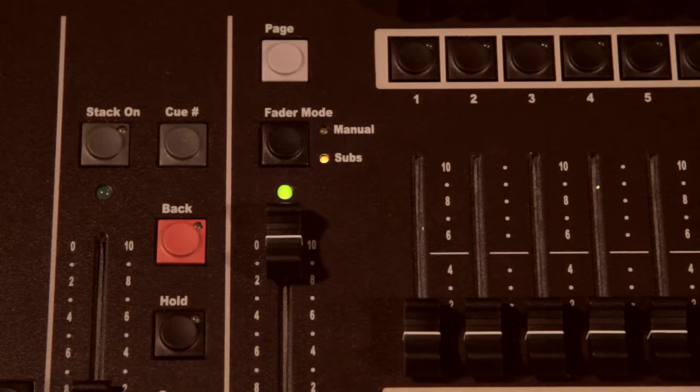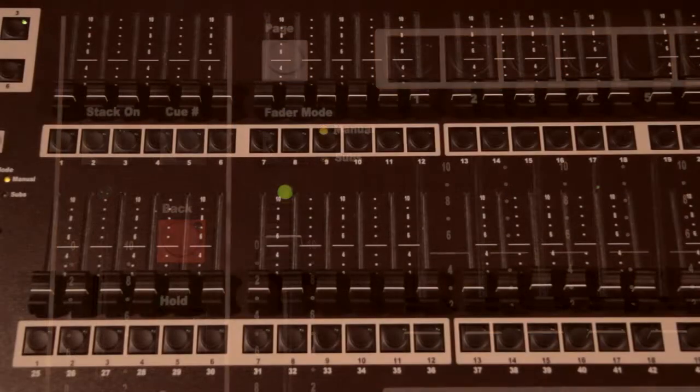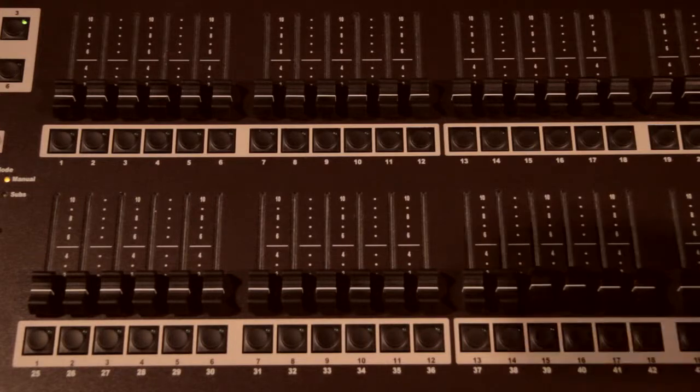You can control individual channels a few different ways on the LPC. When in manual mode, the individual manual faders correspond to channels 1 through 48. You can bring up the intensity to the fixture patched to this channel simply by bringing the fader up.